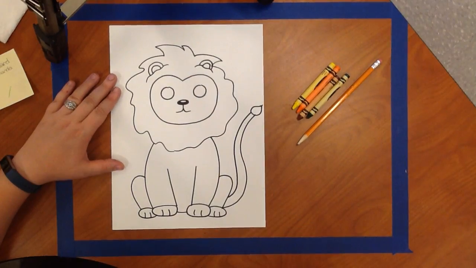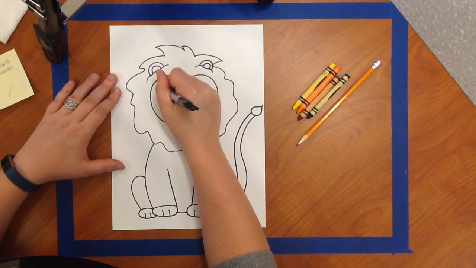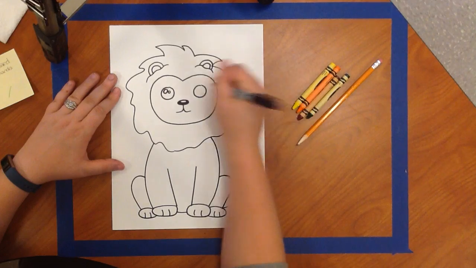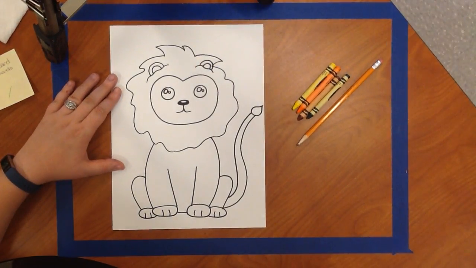So 2 big circles. And then I'm going to do the same thing I did for the nose. I'm going to leave a circle. I'm going to do 2 highlights. Another circle, circle, and another circle. Okay.